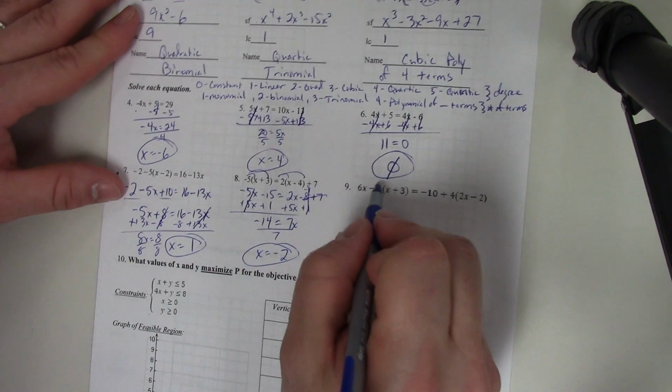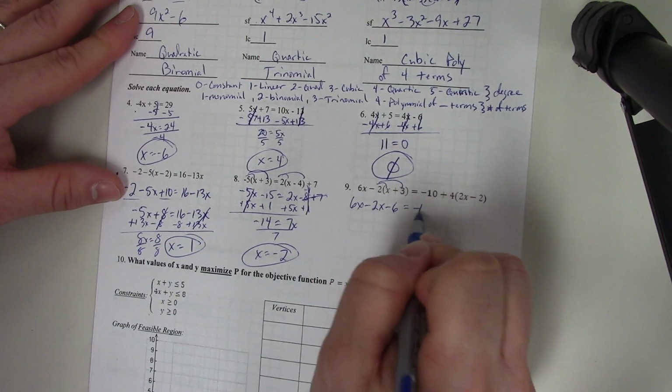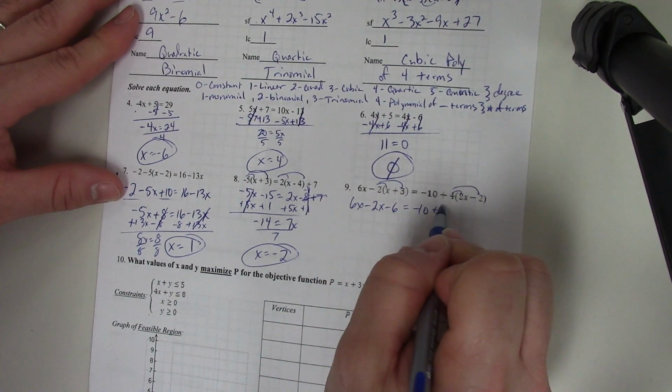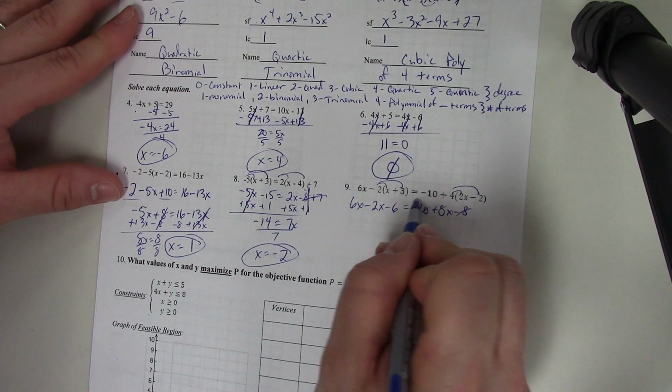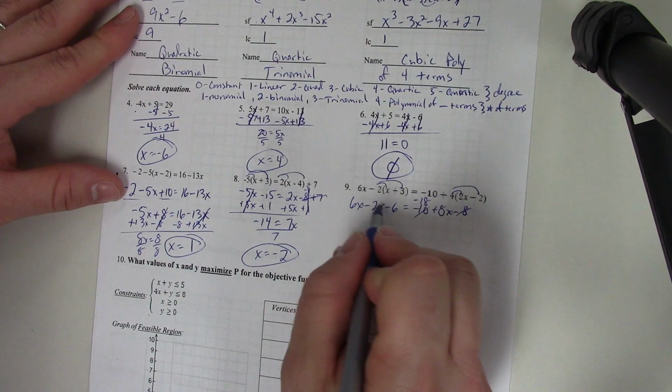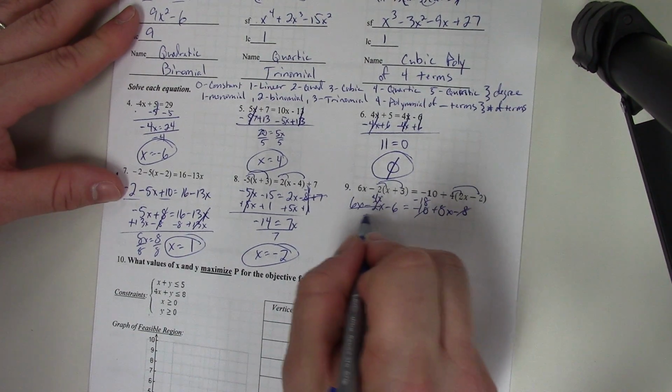Okay? Distribute this, 6x minus 2x minus 6, negative 10, distribute this, plus 8x minus 8. Again, these two are going to combine to give me negative 18, and these two combine to give me 4x. Bring the 4x to both sides.